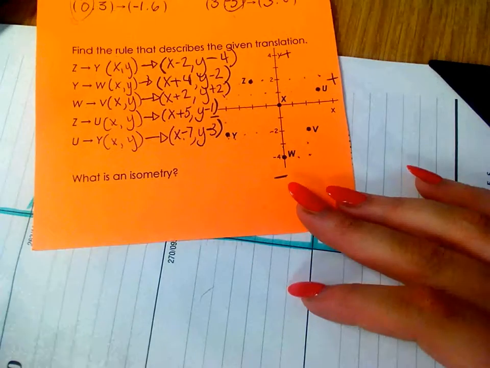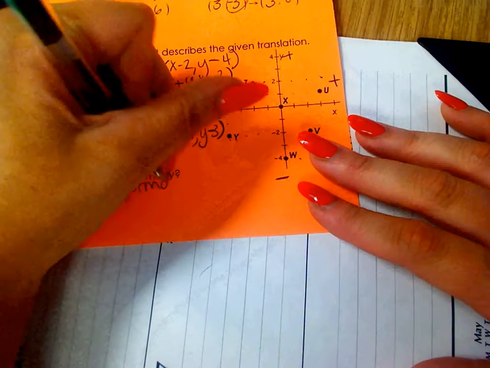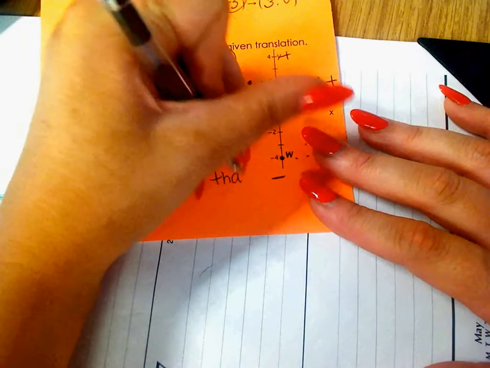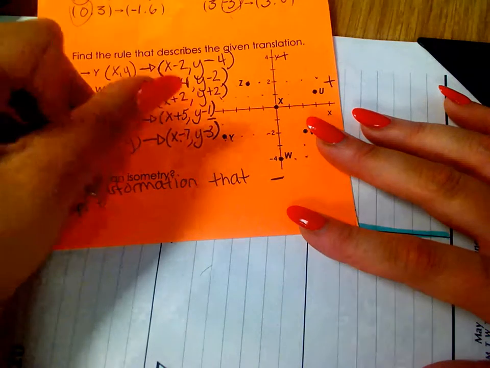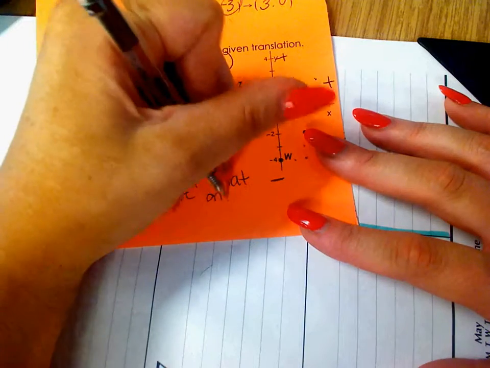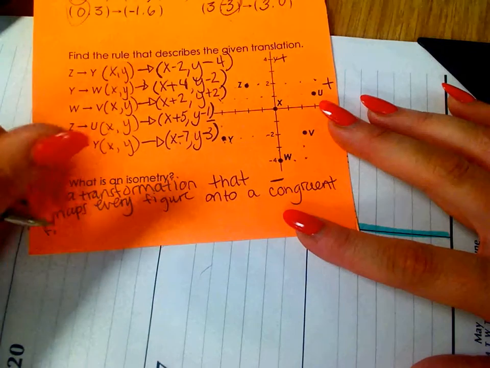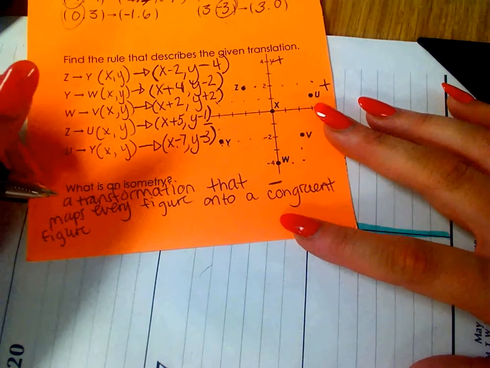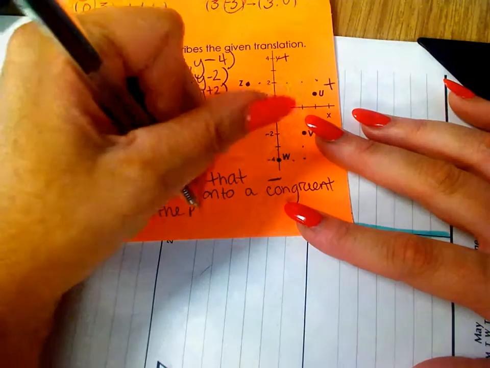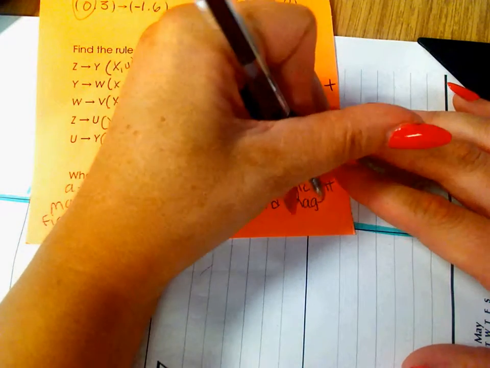An isometry is a transformation that maps every figure onto a congruent figure, so that the pre-image and image are congruent.